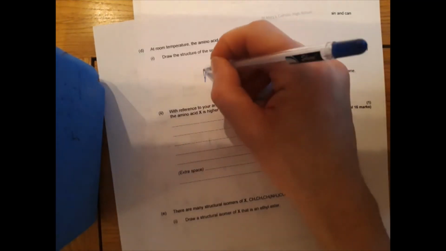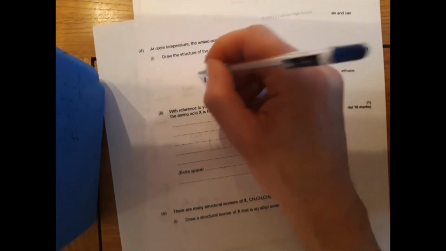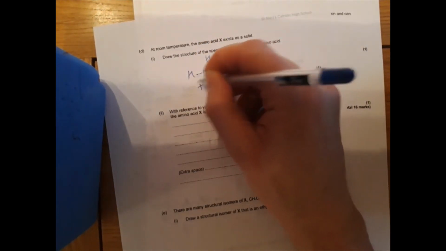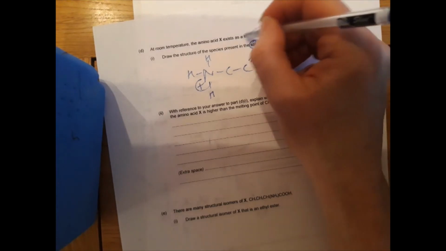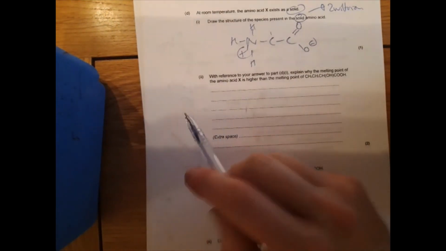So that's what you'd expect it to draw there. So you do your NCC with a double bond O minus. So this idea, solid at room temperature, it wants the zwitterion because this solid has got ionic bonds. Why is the melting point of this higher than this? Because this will have ionic bonds between neighbouring zwitterions and this will have hydrogen bonds. And ionic bonds are stronger than hydrogen bonds.